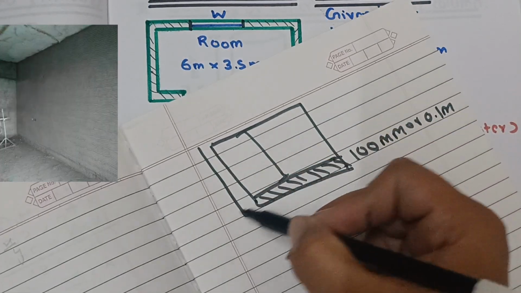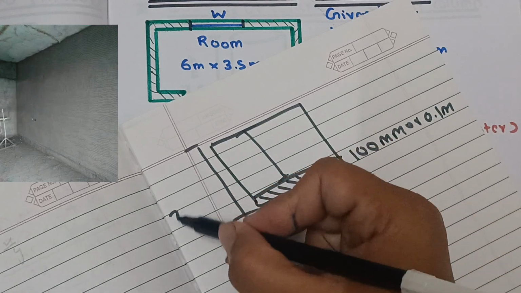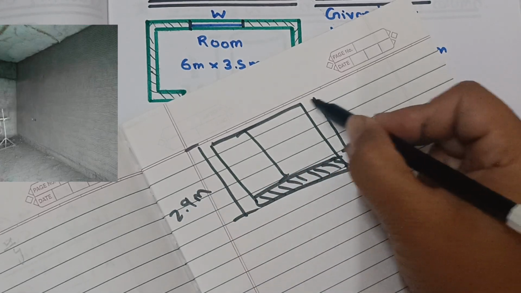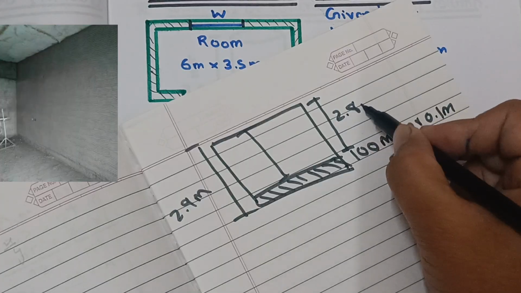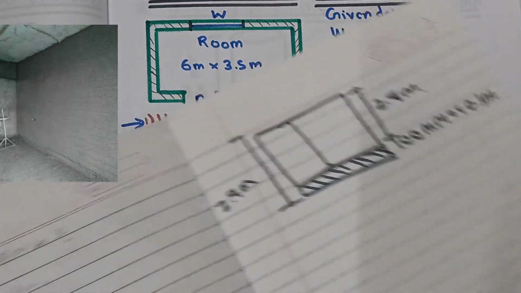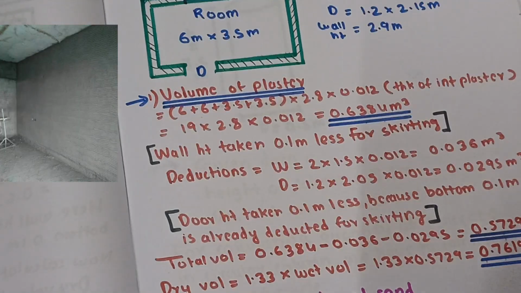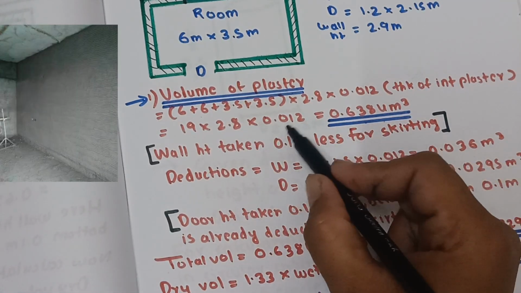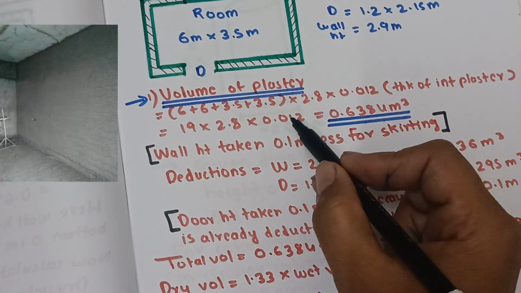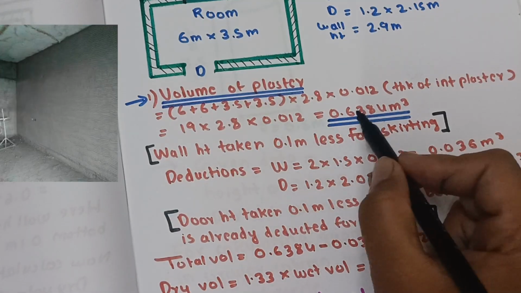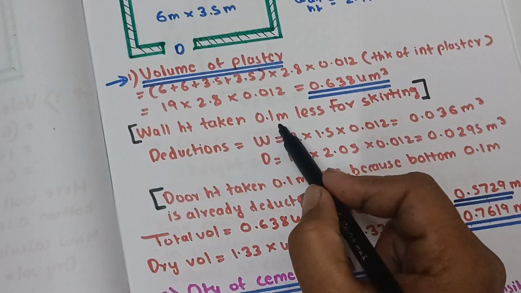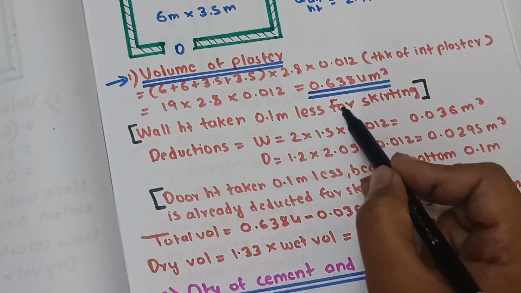The total wall height is 2.9 meters, but we have to take only this part, that is 2.8 meters. Therefore we have taken 2.8 meters and 0.012, that is 12 mm, as the thickness of plaster. So wall height is taken 0.1 meter less for skirting.